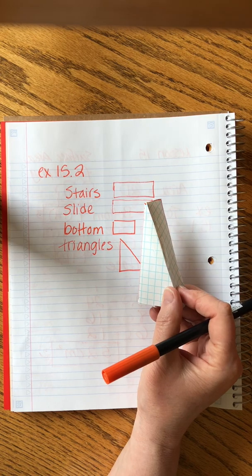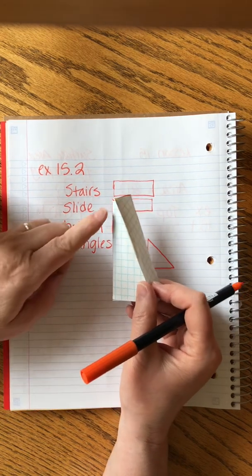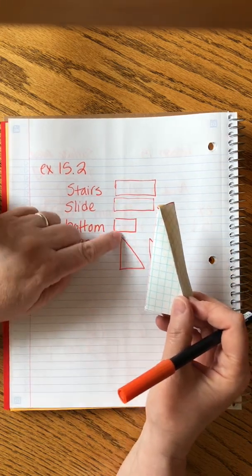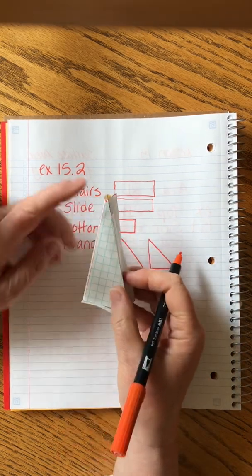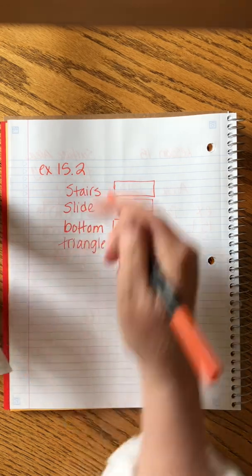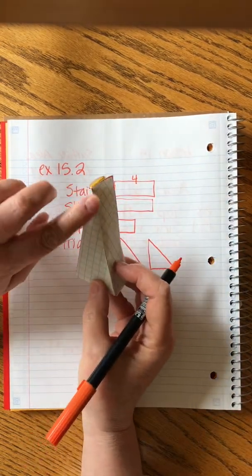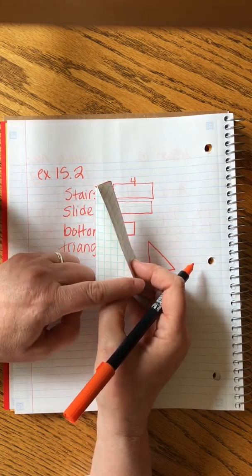Okay, now I have to translate the numbers that John has given us in the picture onto this. He's told me that this edge is 4. So I can see that's going to be the tall edge here of the triangle, but it's also the long side of the stairs to our slide, right? So I'm going to put that on the long side of our stairs. Okay, what about this tipping edge? This is our slide, if you will, right?